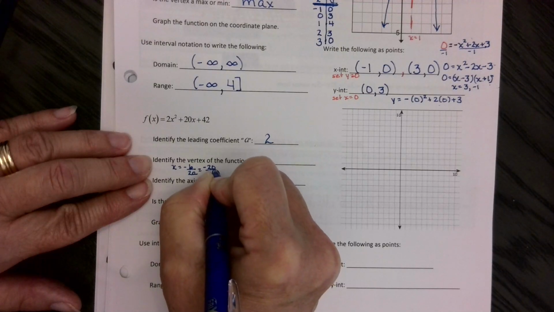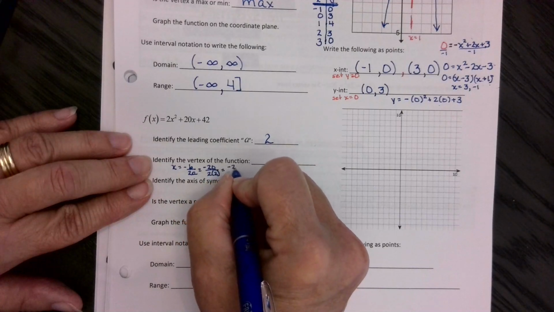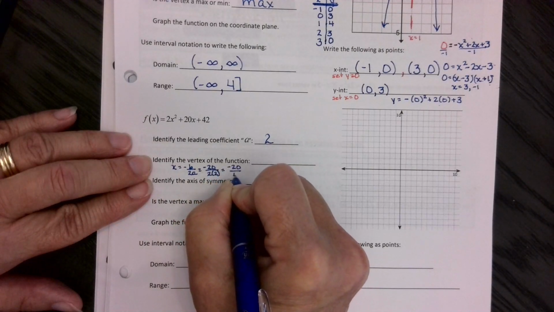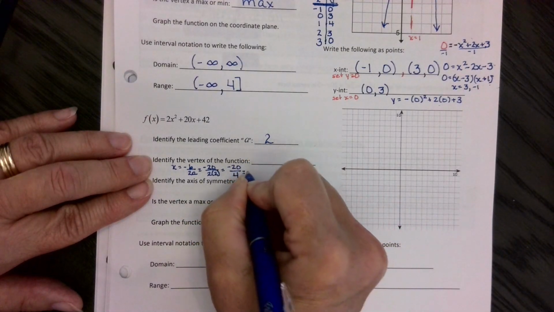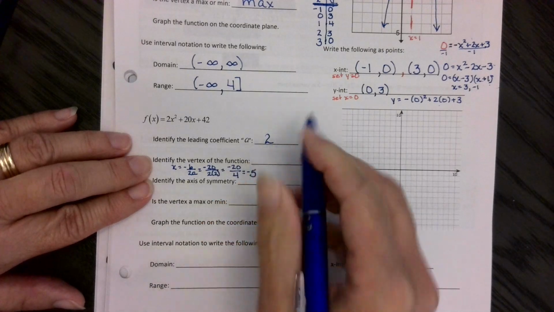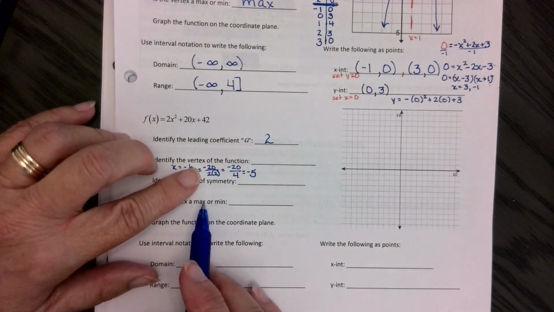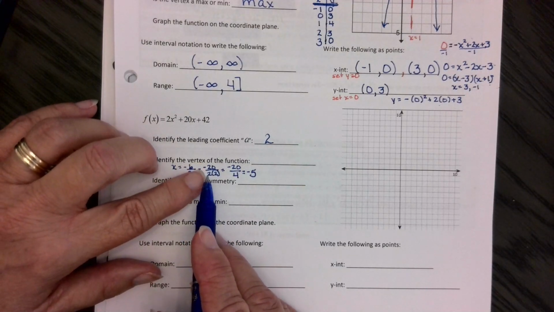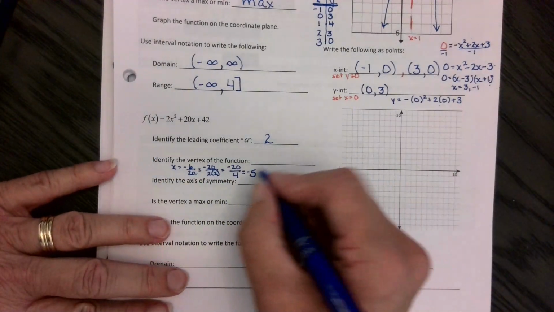Don't do that in your calculator. You don't need it yet. Negative 20 divided by 4. If you want at this point to use your calculator, fine. The reason I say that is people will put this in their calculator wrong and get the wrong answer. You have to put parentheses around the whole bottom. So, okay, you get negative 5.